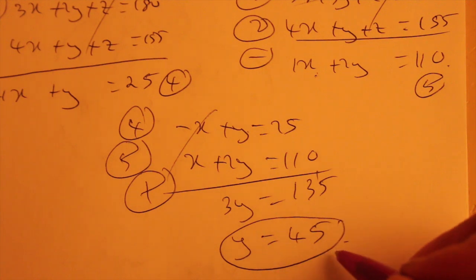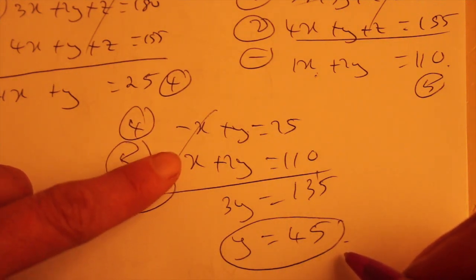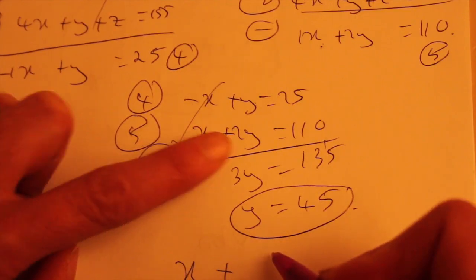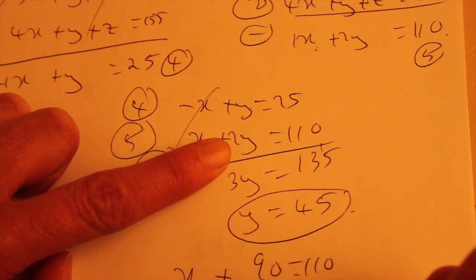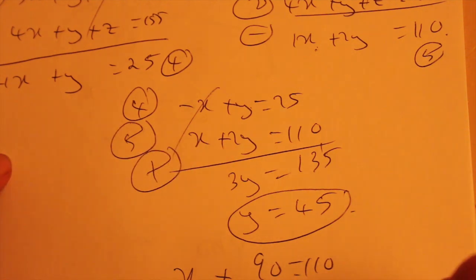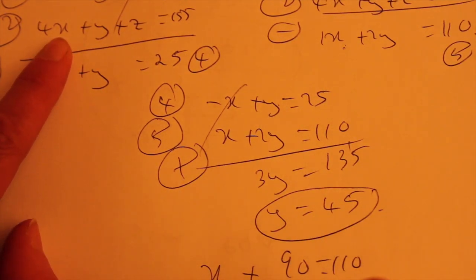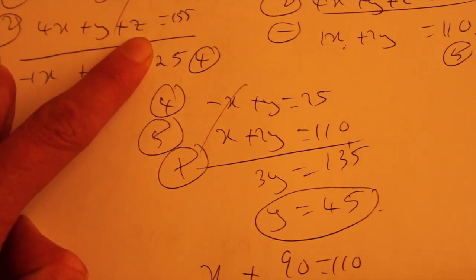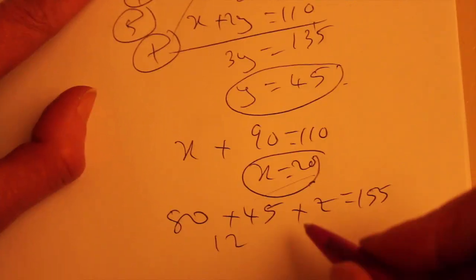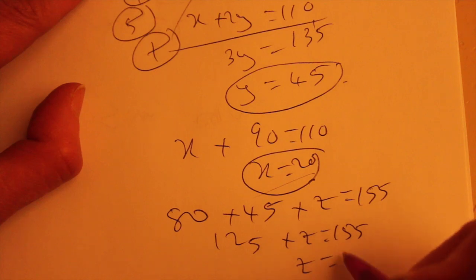To work out your x, substitute that into any of the equations with x and y. So I see it there. x add 2y. 2 45s is 90, gives 110. So x equals 20. And substitute that into any of the initial equations. There's one just I see there, that will do fine. So 4x, 4 20s is 80. Add y, which is 45. Add z is 155. Those two together is 125 plus z equals 155. So z is 30.